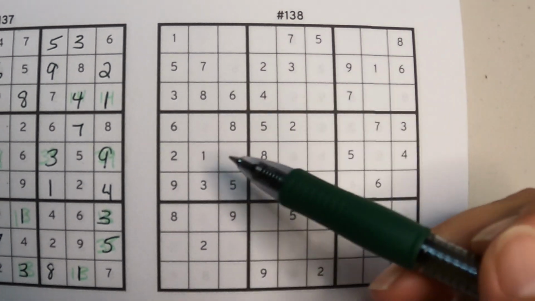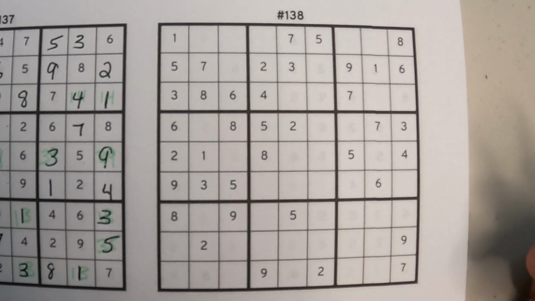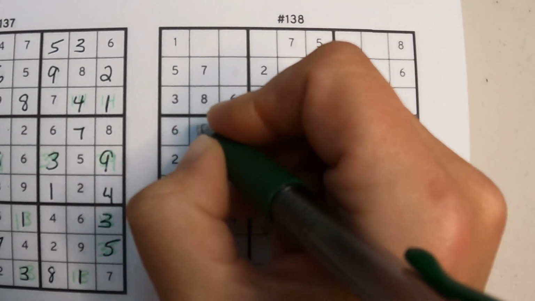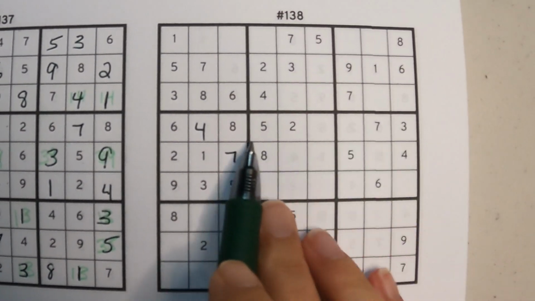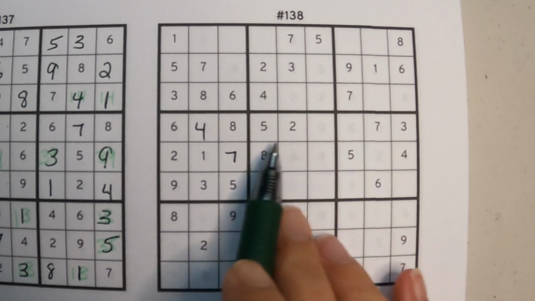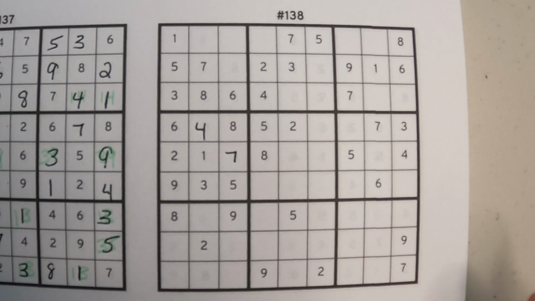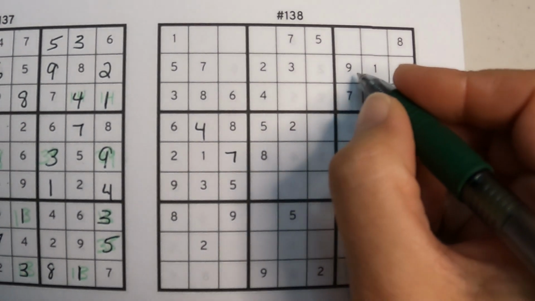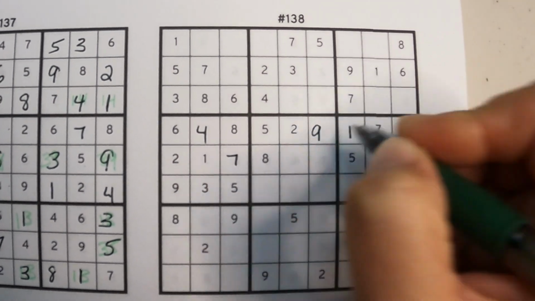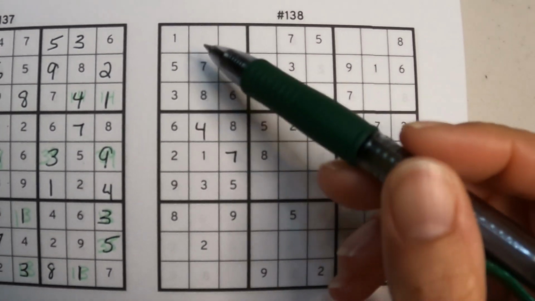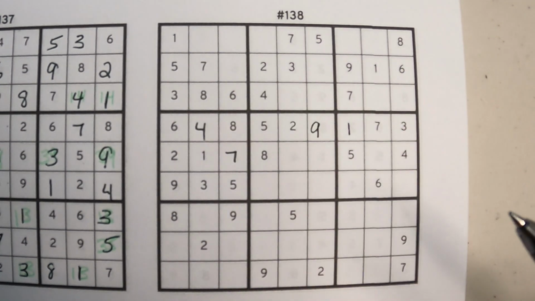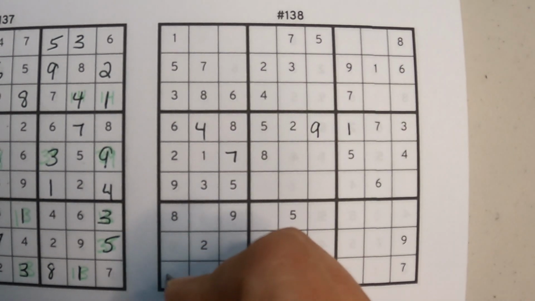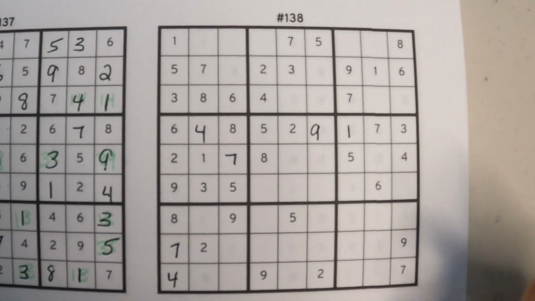Let's start with this box here. Looks like we're missing 4 and 7. We've got a 7 here, so 4, 7. For this row, looks like we're missing 1 and 9. We've got a 9 here, so 1, 9. For this column, we've got 1, 2, 3. We're missing 4 and 7. We've got a 7 here, so 4, 7.